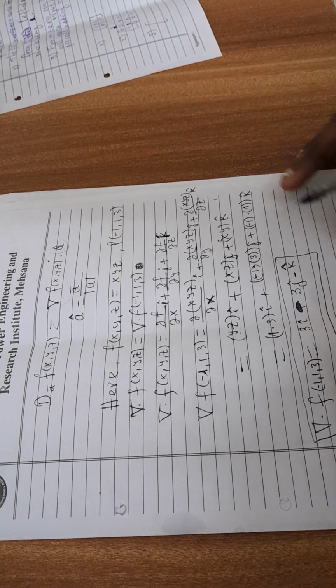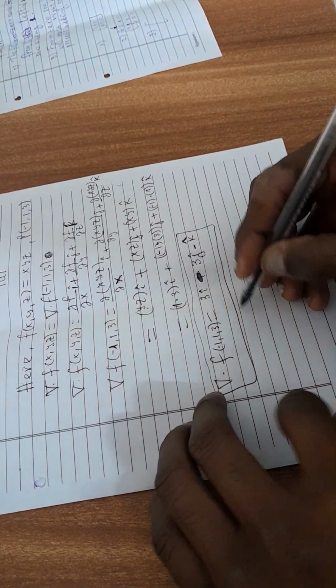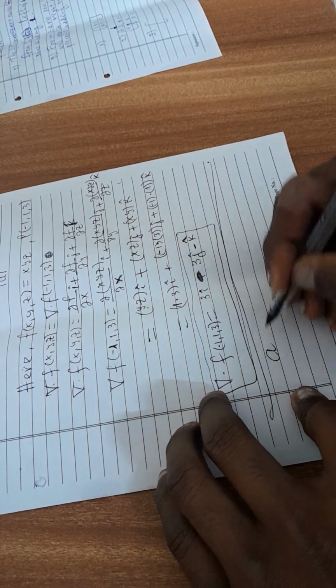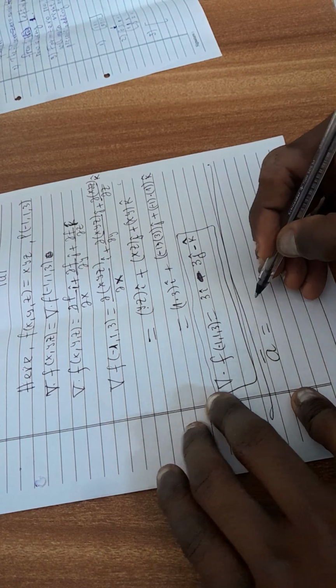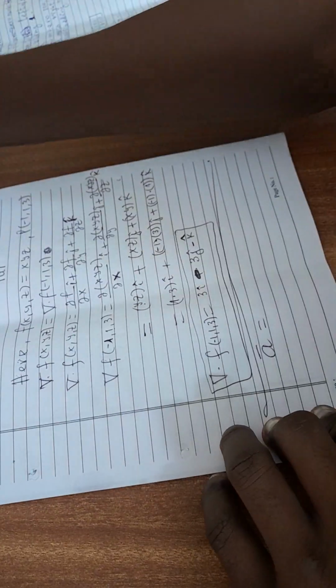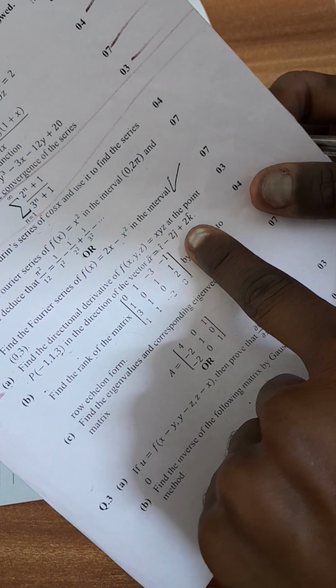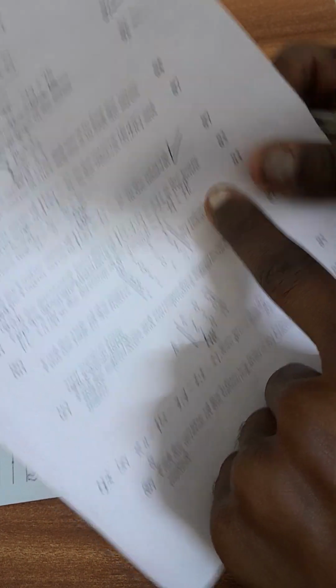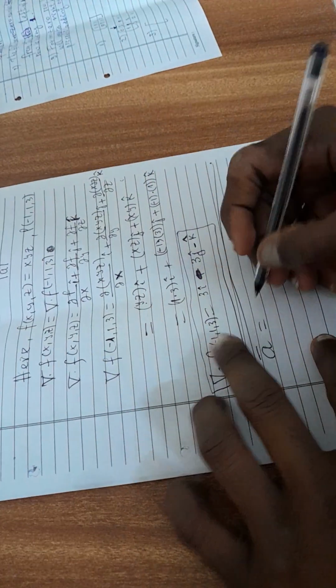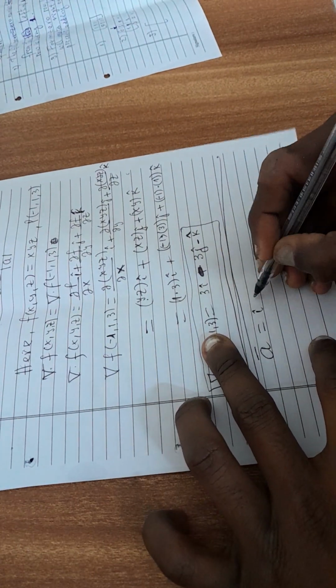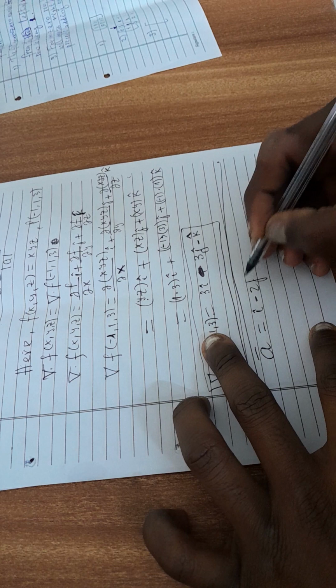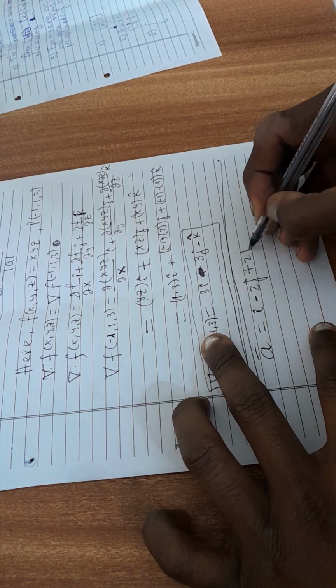What is the unit vector there? To find the unit vector, they say that vector A is i minus 2j plus 2k.